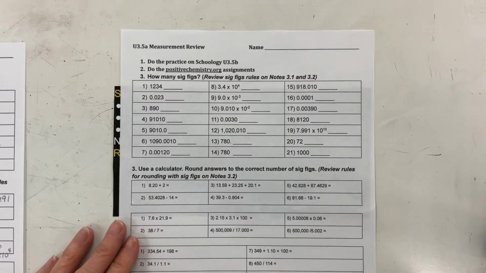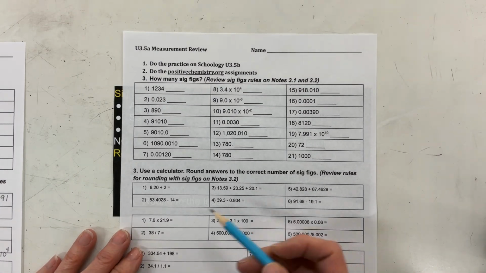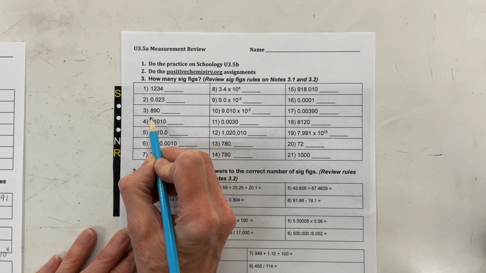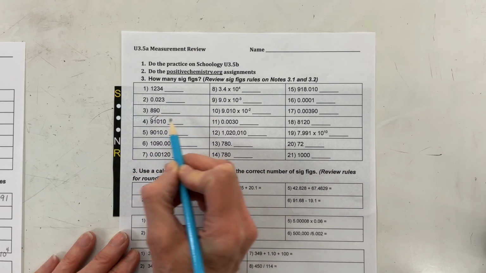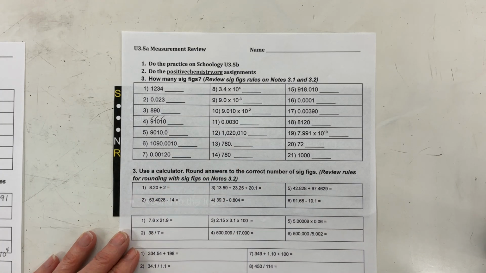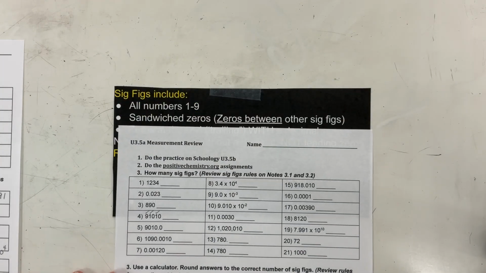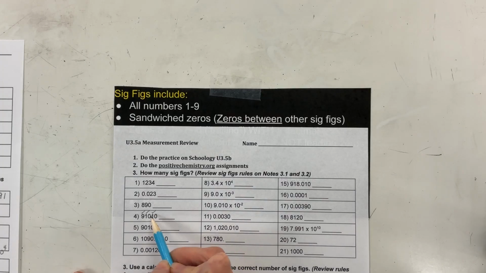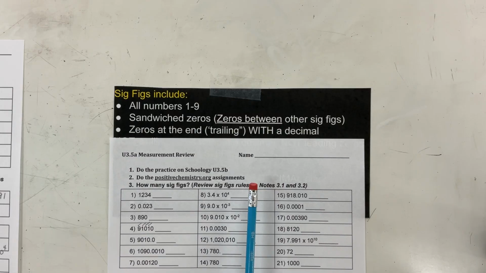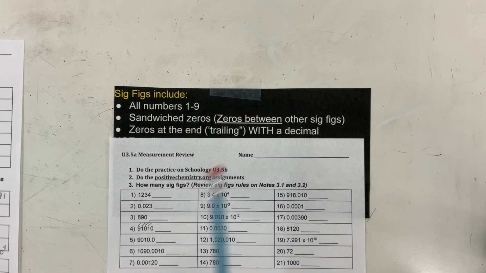So let's look at number 4 and number 5 here. First of all numbers 1 to 9, I'm going to put check marks above. So the 9, the 1, and the 1. Then it says sandwiched zeros. So I'm going to put the one that's in between. That is significant. And then zeros at the end, trailing with a decimal. I look at this number, I don't see a decimal point. So this is a trailing one at the end, but there is no decimal point. So it is not significant. 1, 2, 3, 4. There are 4 sig figs here.